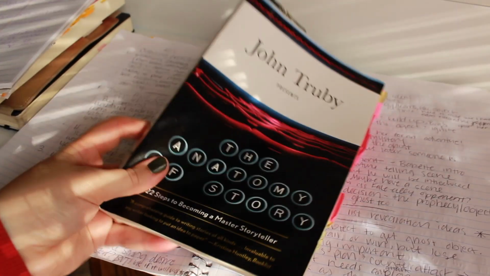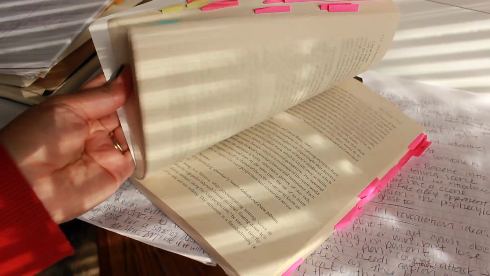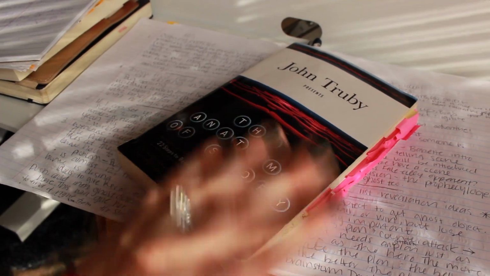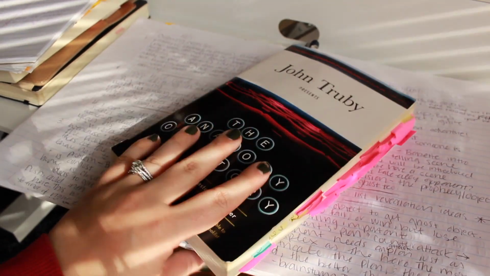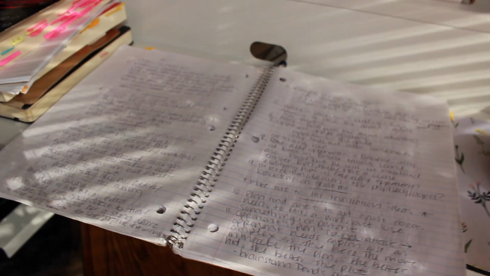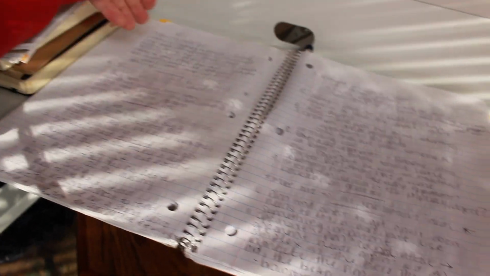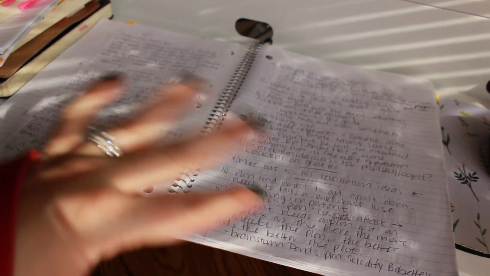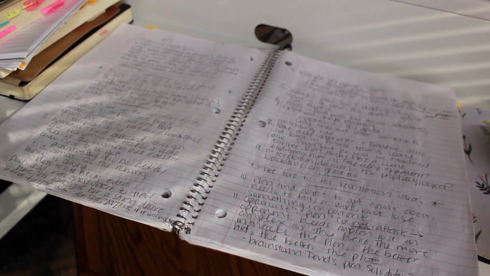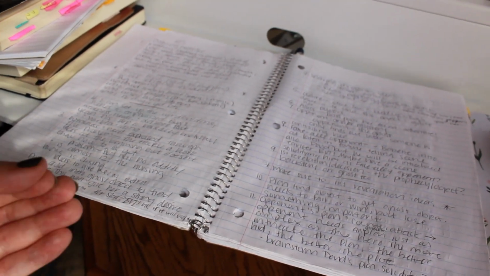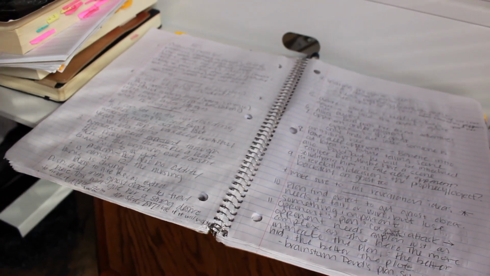After that, of course, I go to my Anatomy of Story, which is my tried and true favorite writing book of all time. This has the 22 beats of a story, and I always use this. So what I actually did on this page was an entire exercise where I wrote out each of the 22 steps, what they mean and what they need to have happen, and how my story could possibly fit into that.